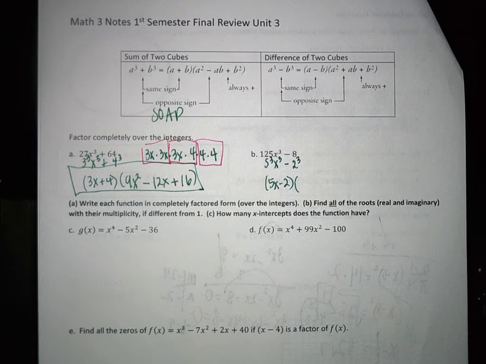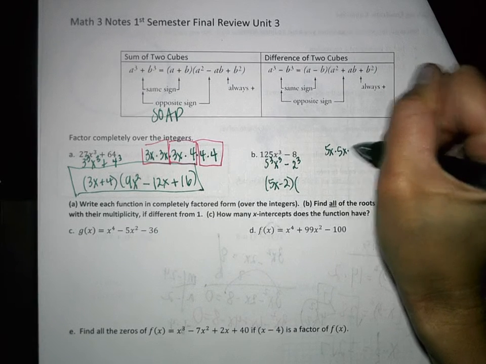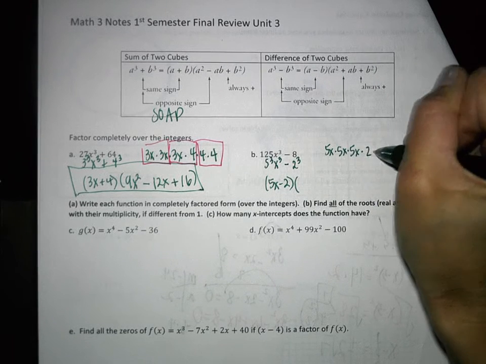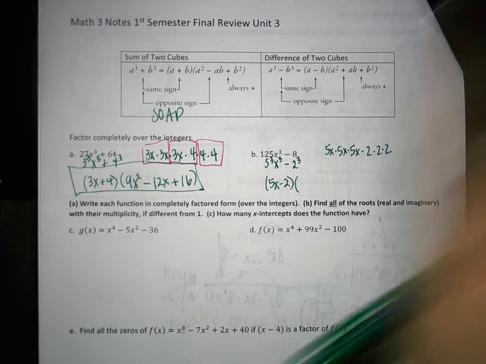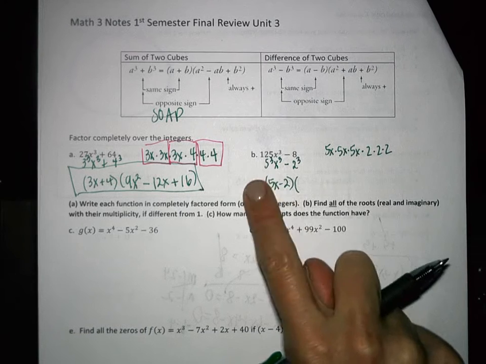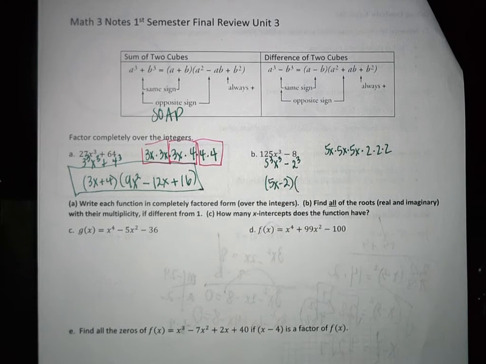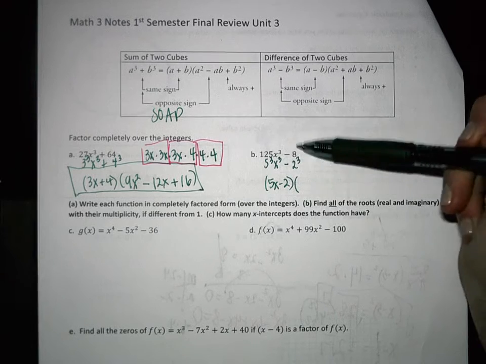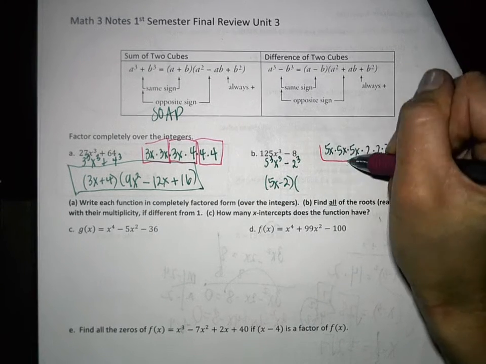Okay, what is my next step? Write them all out. 5x, 5x. And you don't have to worry about positives and negatives. You're just writing this one 3 times and this one 3 times. Don't forget, though, that before you can do that, these have to be written as cubes first. So you have to change these numbers to be cubes. All right. So now we will group these in 2's.